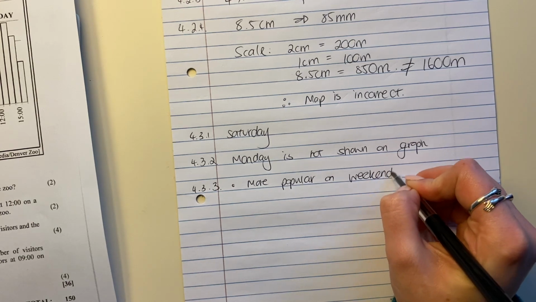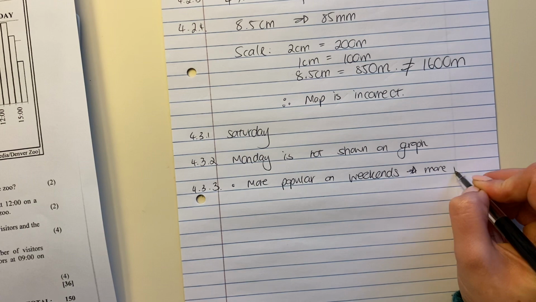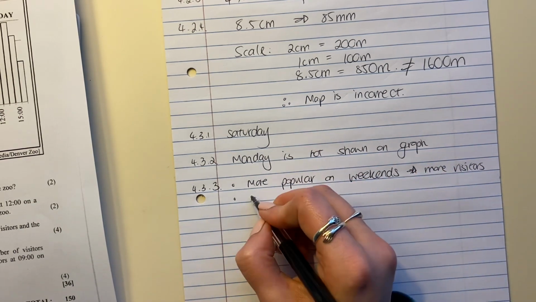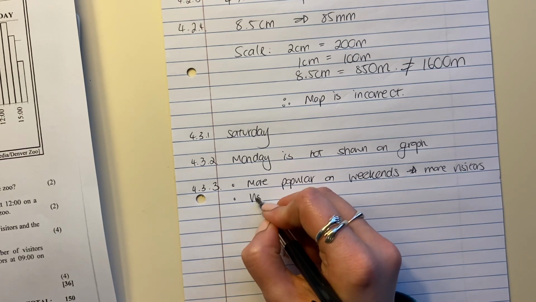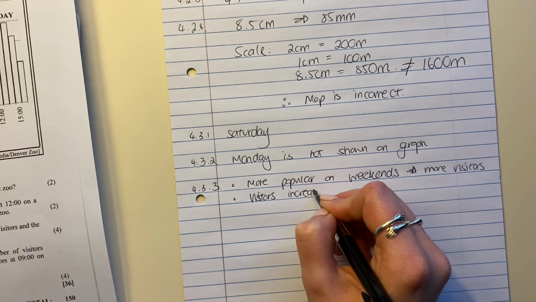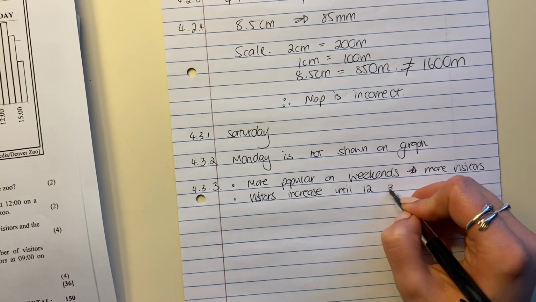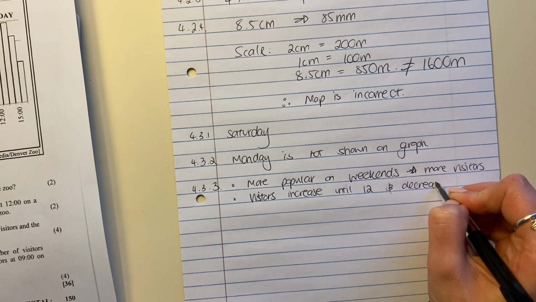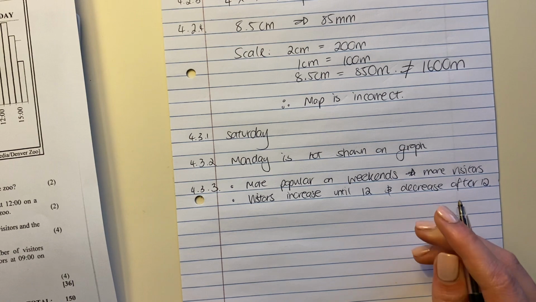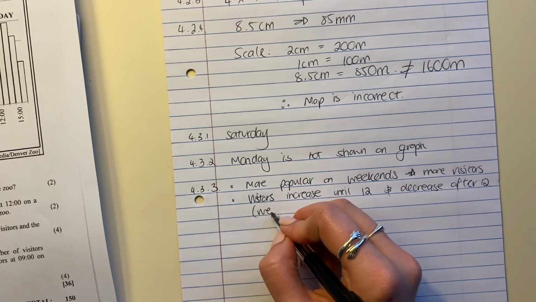And what do I mean by more popular? It means more visitors. There's 1 because it asks for 2. Then you can say visitors increase until 12 and decrease after 12. Okay, and that is kind of steady, and that's more on weekdays.